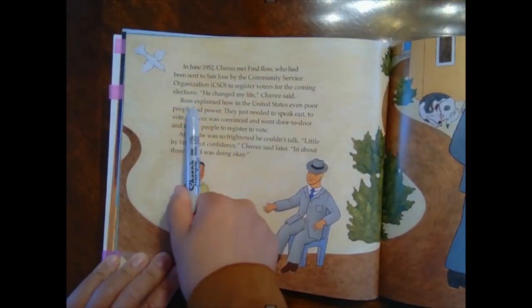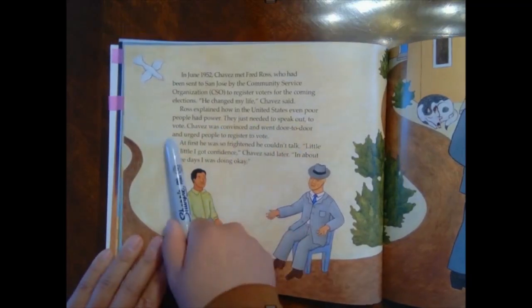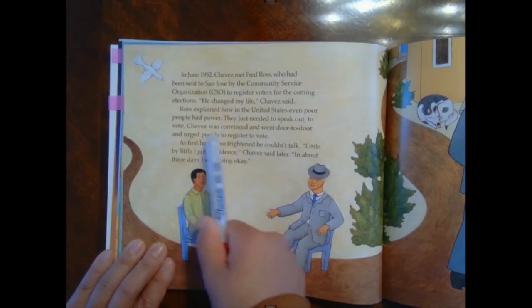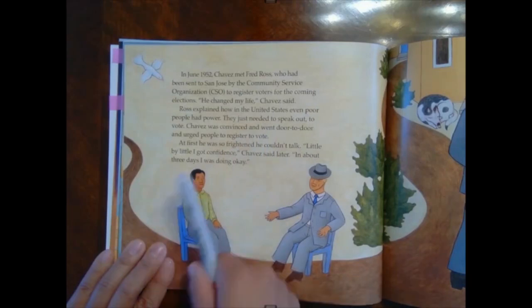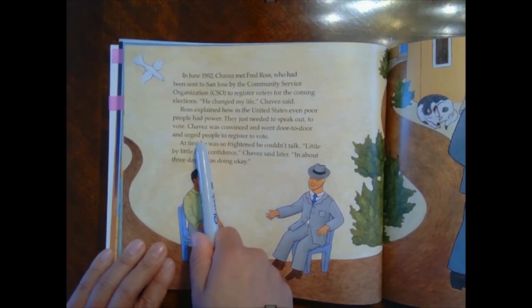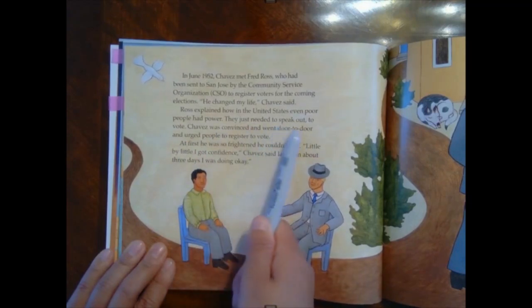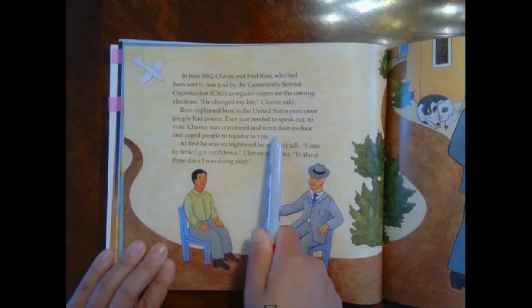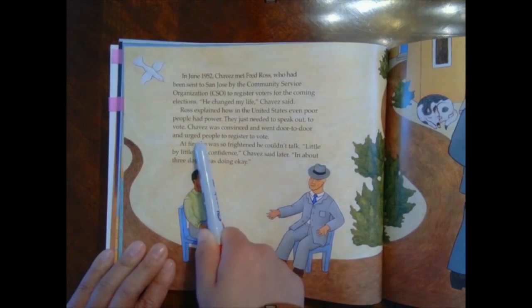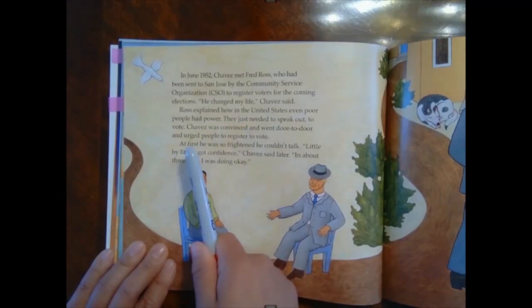So let's read that again. Ross explained how in the United States, even poor people had power. They just needed to speak out to vote. Chavez was convinced, that means he believed what he said, and went door to door and blank people to register to vote. What do you think he was doing? If he went door to door, and I'm thinking, man, he wanted people to register to vote. Does that fit? Let's plug that in. Chavez was convinced and went door to door and wanted people to register to vote, or strongly suggested people to register to vote. Notice when I'm plugging something in, I don't just plug it in.